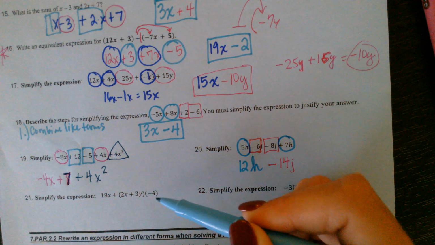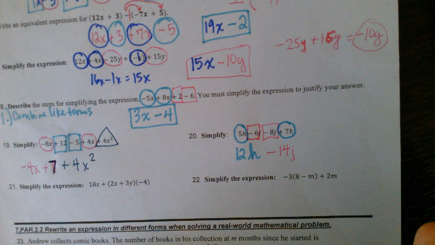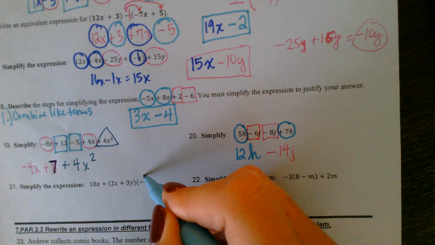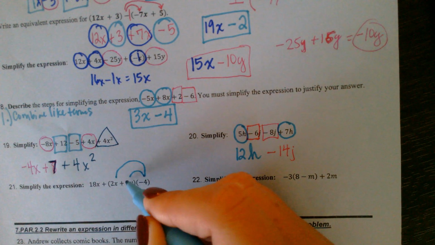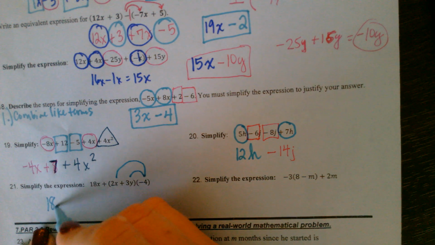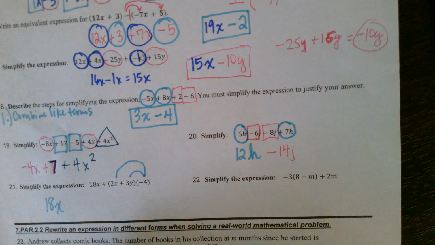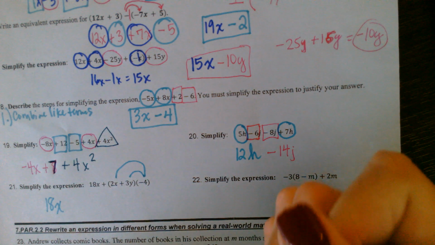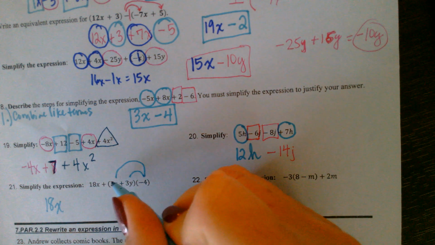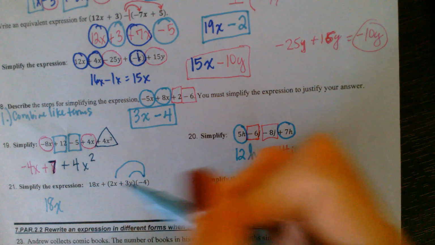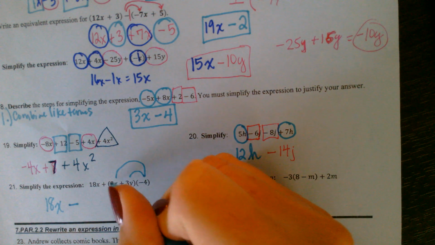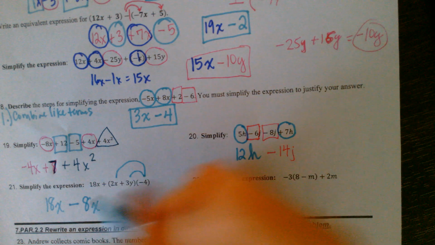Notice you have parentheses over here. So these parentheses mean that you need to distribute. So this negative 4 needs to be distributed to what's in parentheses. That 18x is just going to come along. He's not getting distributed. Only what's in the parentheses gets distributed. So negative 4 times positive 2. A negative times a positive is a negative. 4 times 2x makes 8x.